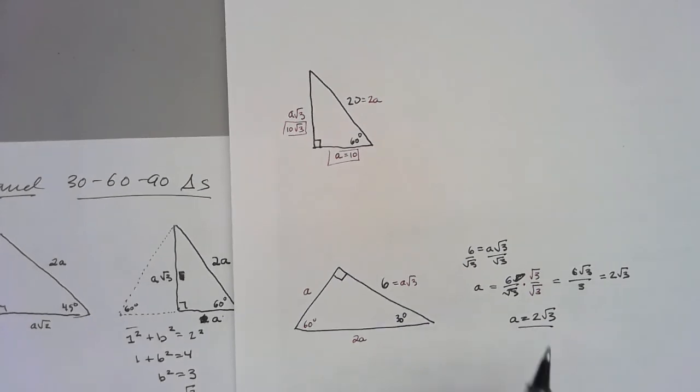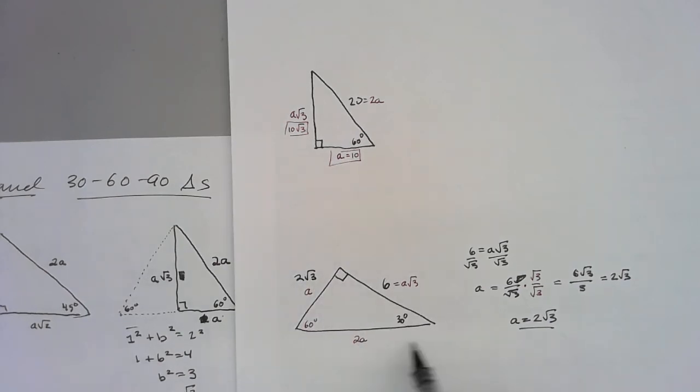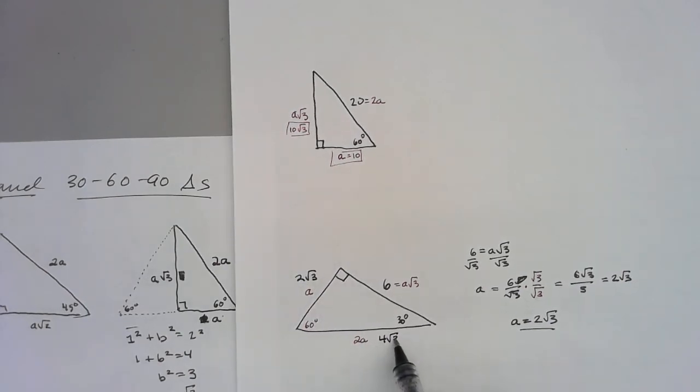And that immediately lets me fill in these values on the rest of this triangle. That means this length was 2 square root 3, and this was double that, so this must be 4 square root 3.